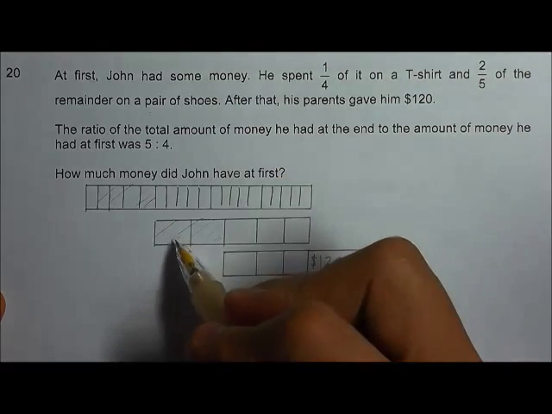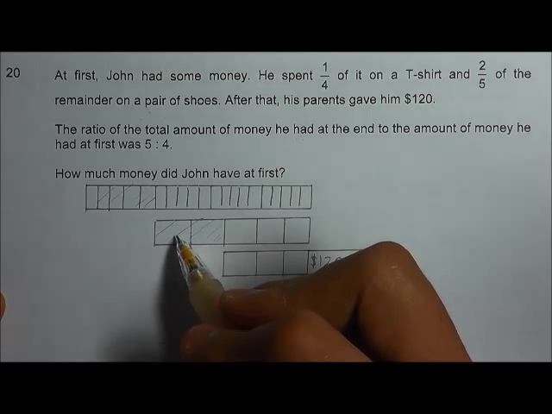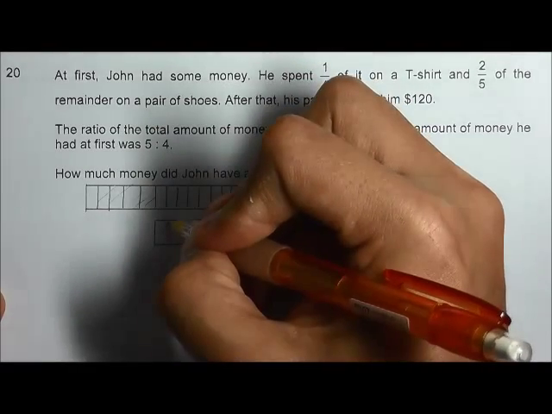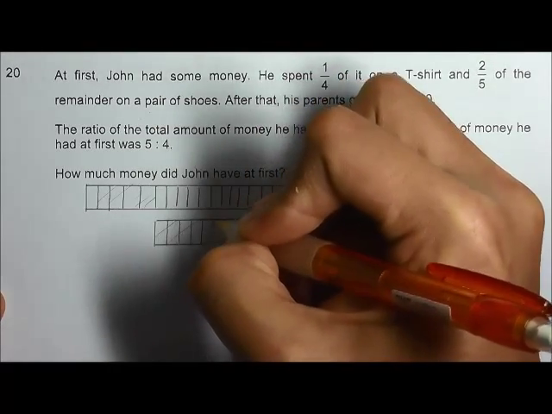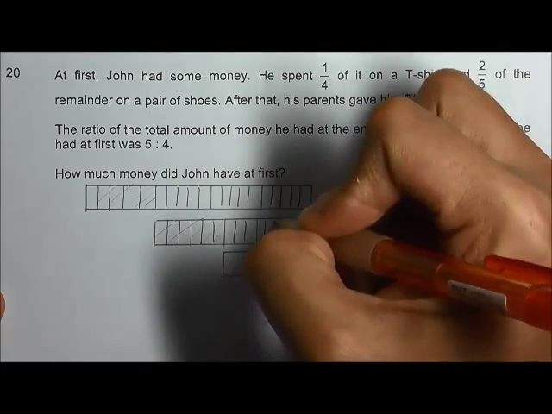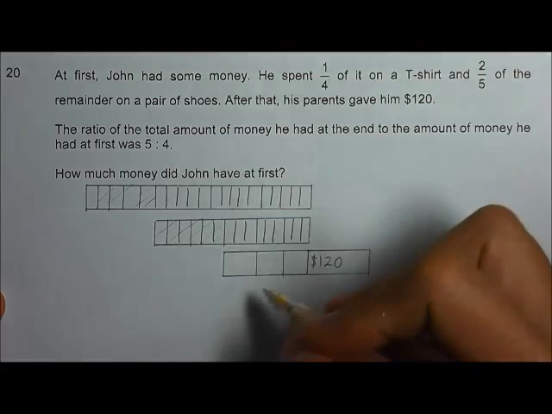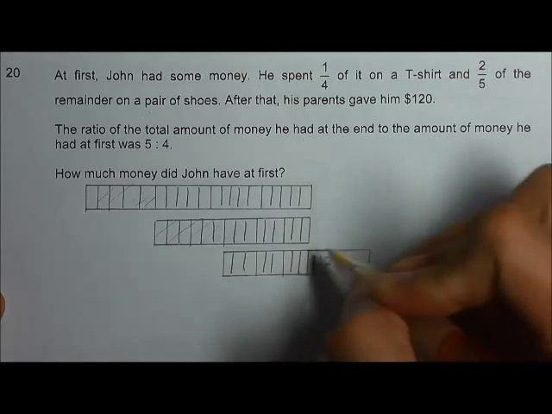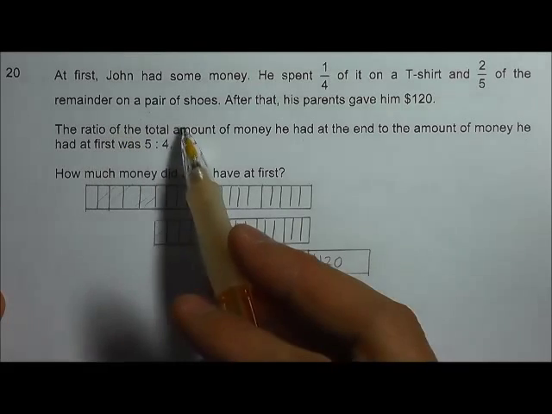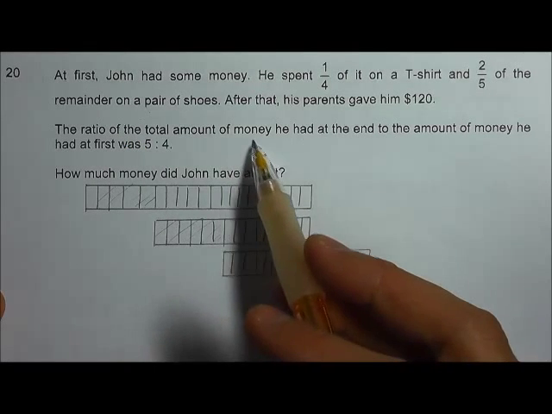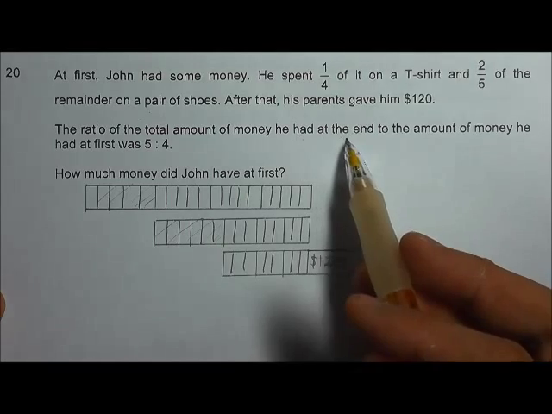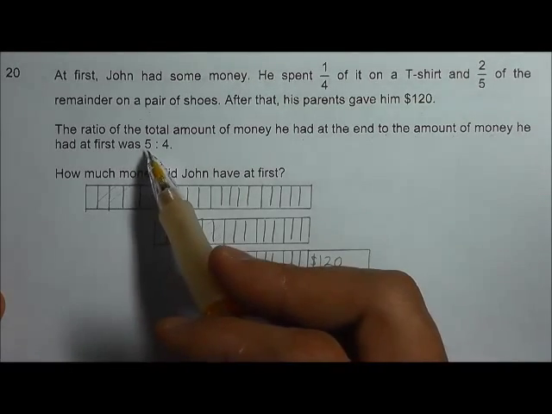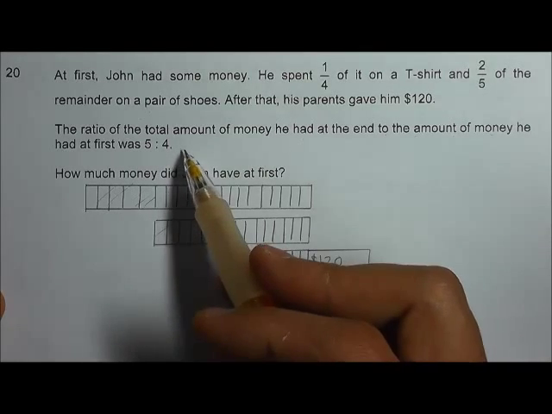Okay, then for this smaller unit here, you can divide it into 3 smaller units. Okay, that will be 1, 2, 3, 1, 2, 3. So these 3 units will become 9 units. Okay, so we know that the ratio of the total amount of money he had at the end to the amount of money he had at first was 5:4.